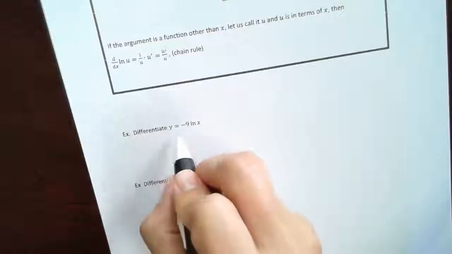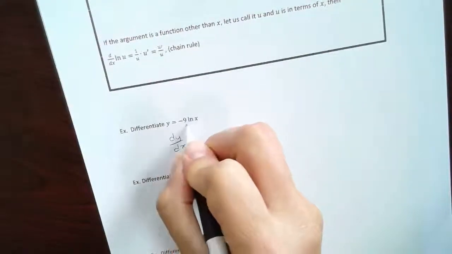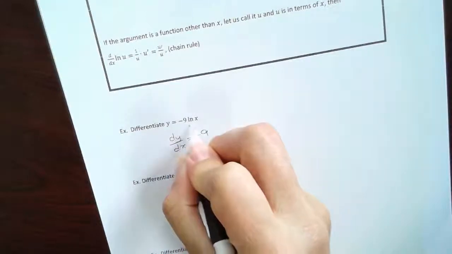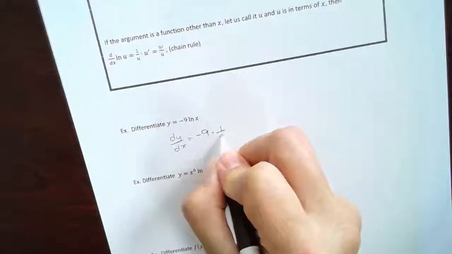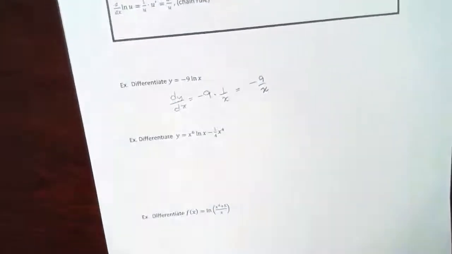Okay, so for our first example, it says differentiate. So dy/dx will be equal to -9 times the derivative of ln x, which is 1 over x. So it's going to be -9 over x.